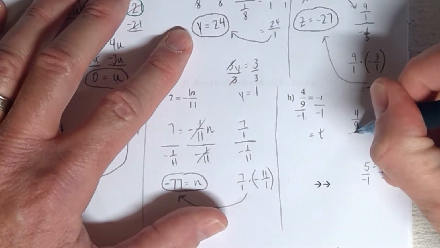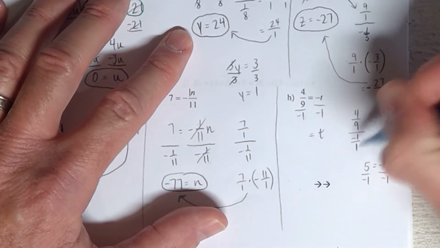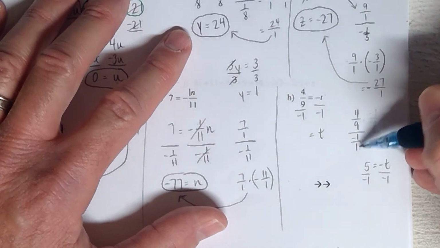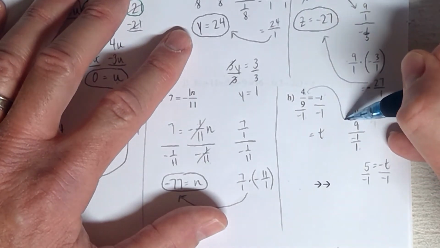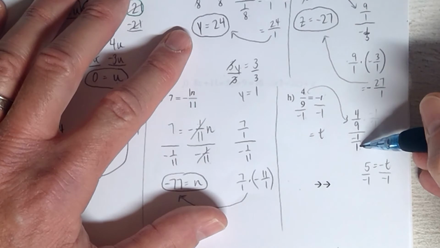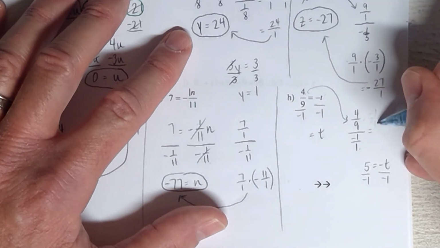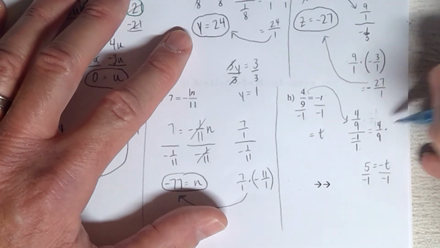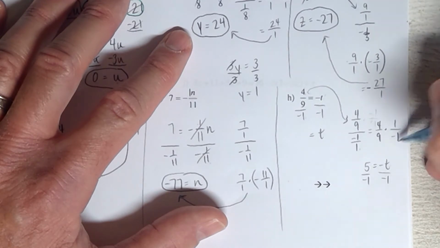I got a little bit ahead of myself there. I need to be more careful. All right, so I'm dividing by negative 1/1. I'm just taking this and transferring that over here, making the negative 1 into a fraction. But then I have to multiply by the reciprocal. That would make this 1/-1 now.